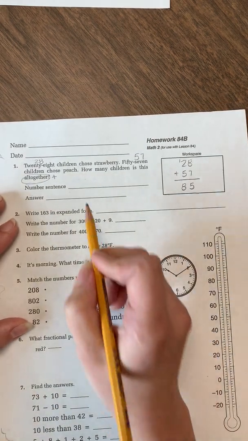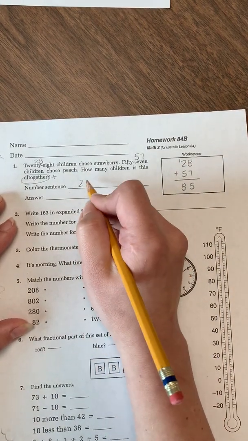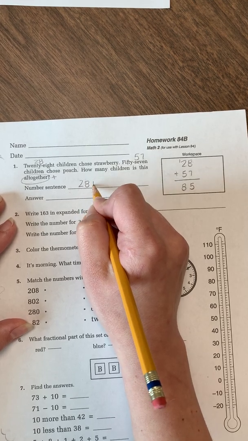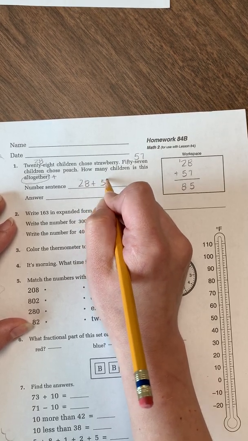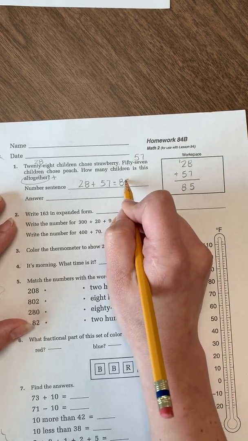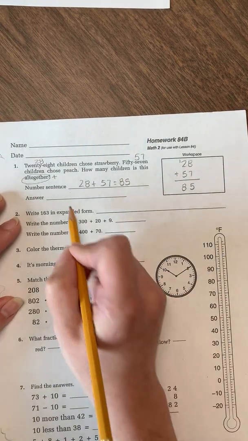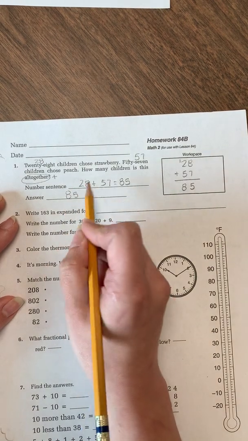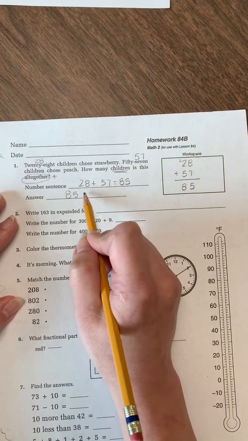Let's write my number sentence. 28 plus 57 equals 85. 85 children.